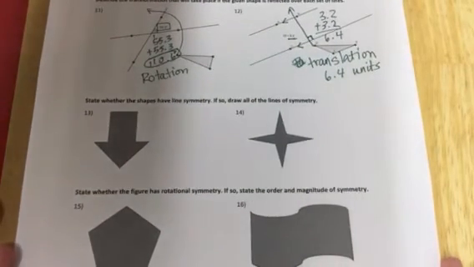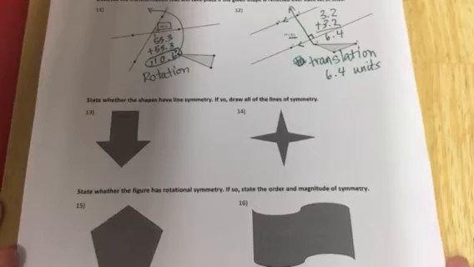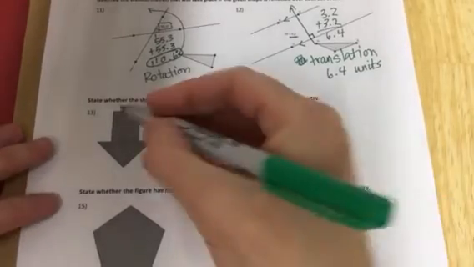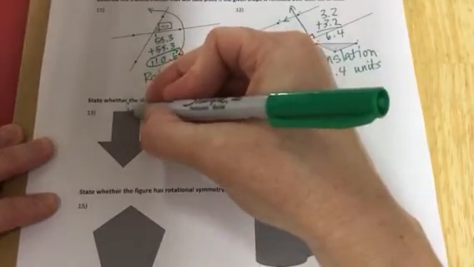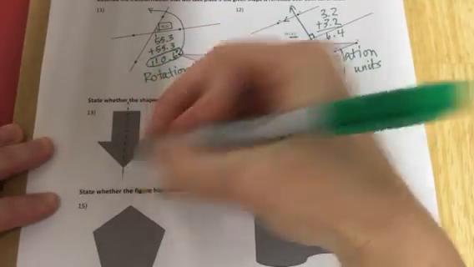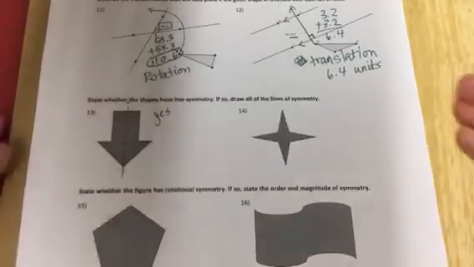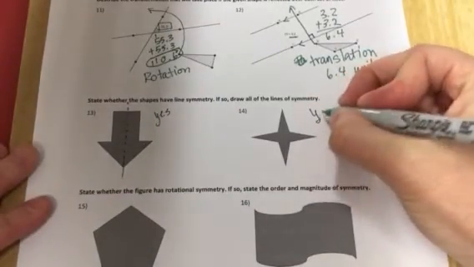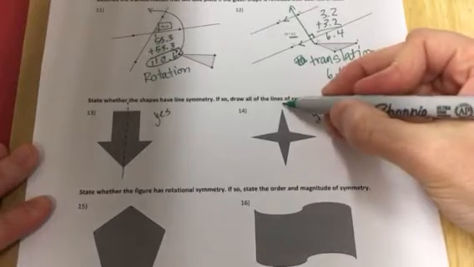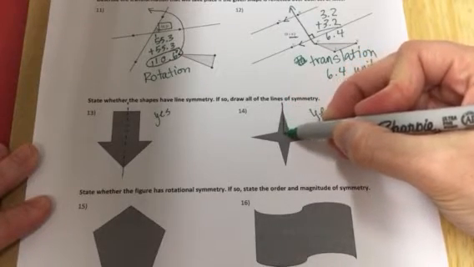13. State whether the shapes have line symmetry. If so, draw all the lines of symmetry. I think this one does, yes. If I were to draw a line right down the middle, I think I could fold that shape in half and then it would pretty much line up on itself.